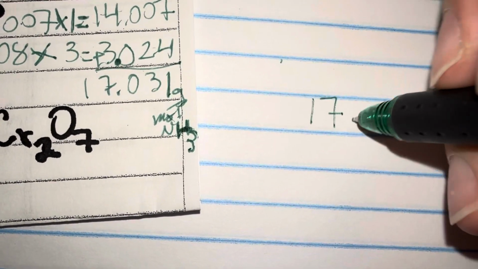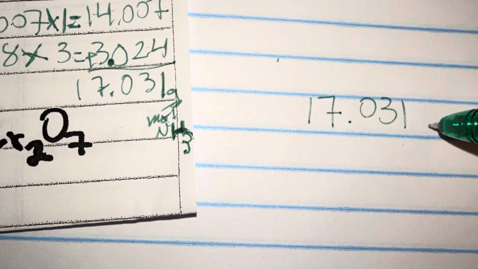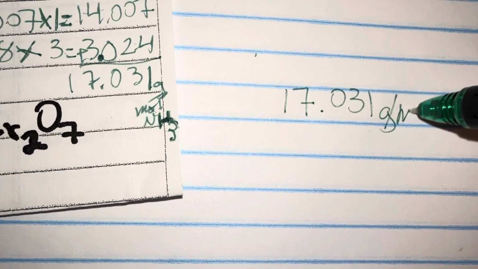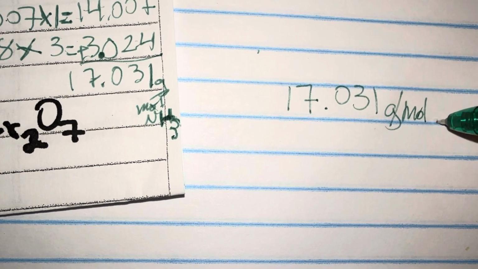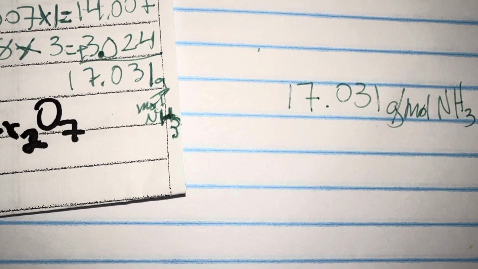Let me rewrite that. So we end up with 17.031 grams per mole. There we go. Much better.